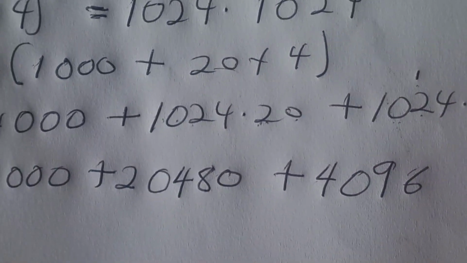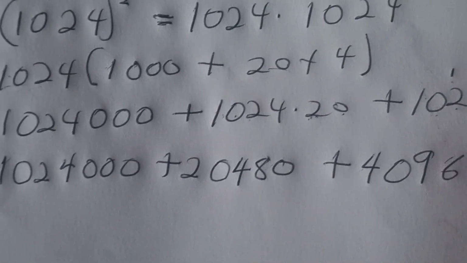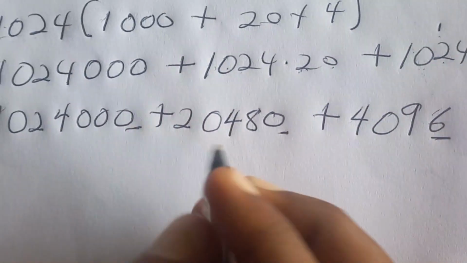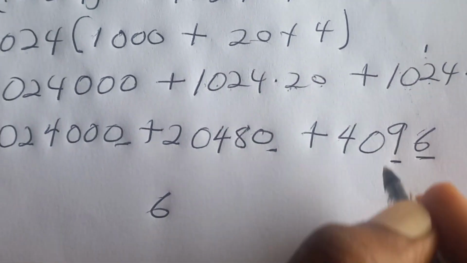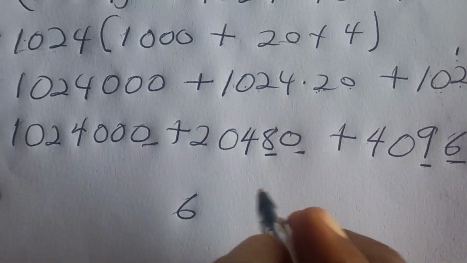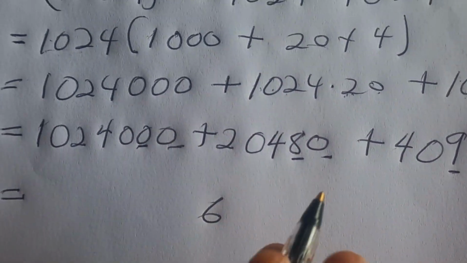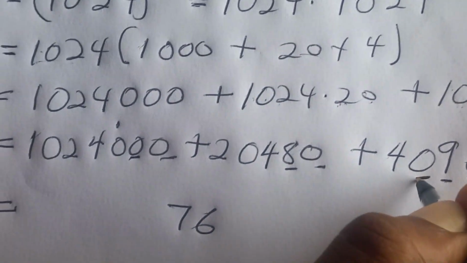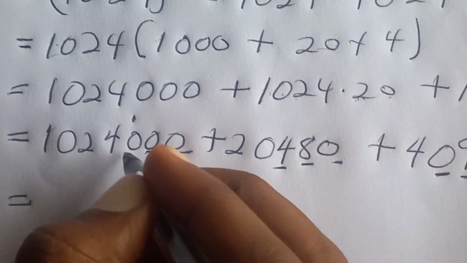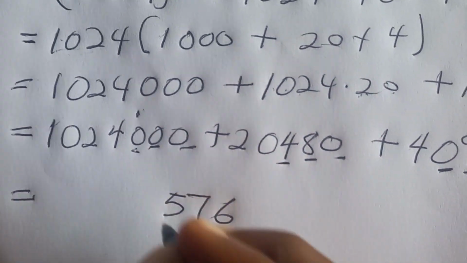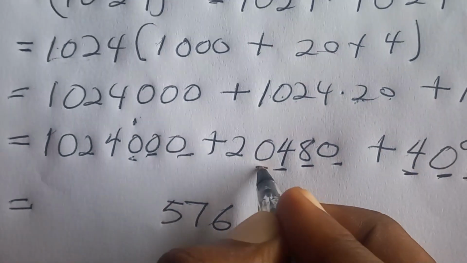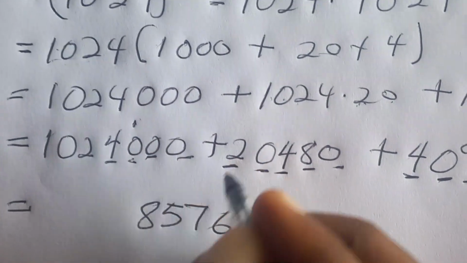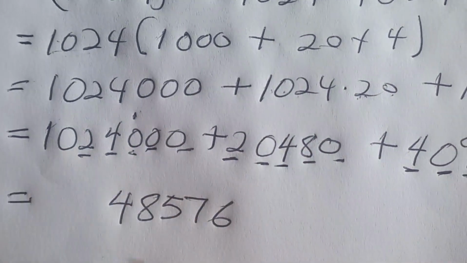Now from here, let us add everything together to get the final answer. So 6 plus 0 plus 0, we are getting 6. 9 plus 8, which is 17. 17 plus 0, which is 7, a remainder of 1. We have 0 plus 4 plus 0 plus 1, which is 5. 4 plus 0 is still 4, plus 4, which is 8. Now, 2 plus 2 is 4. We have 0 here.